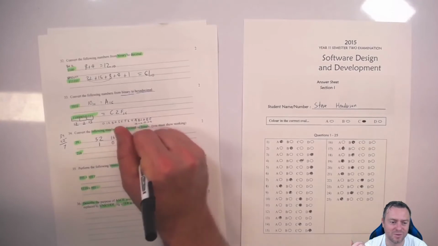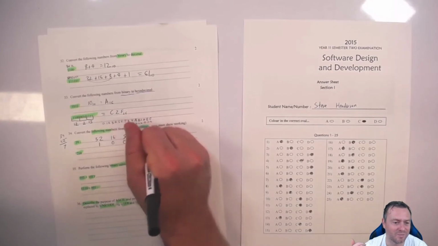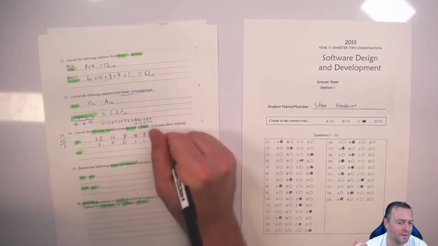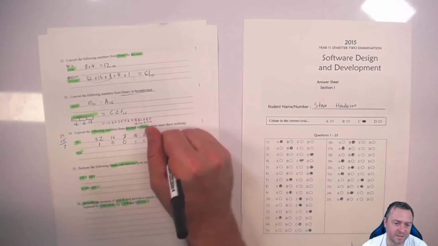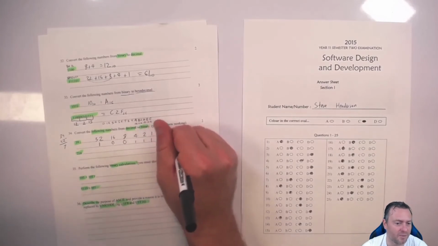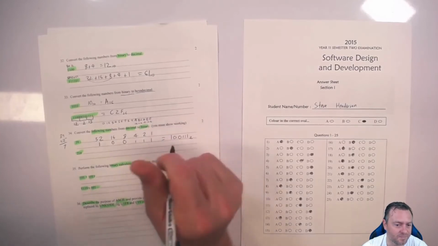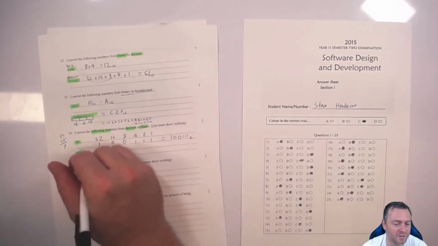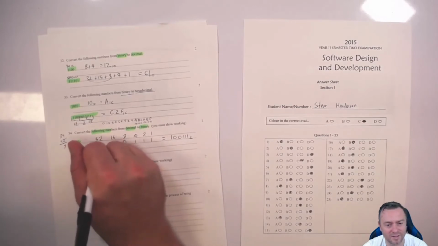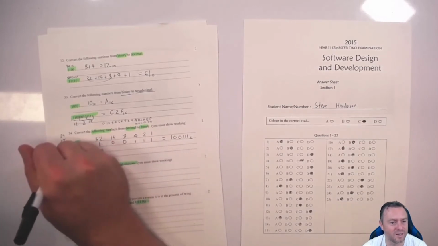Now I just went a bit of a speed run here because I know 7 is 111 in binary. Basically just keep taking away until you're left with that. So basically 39 in decimal is the same as 1001111 in binary. And see the little 2 at the end? That's the base notation we've talked about before.